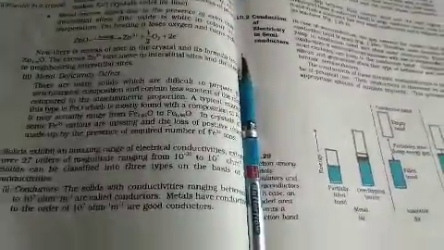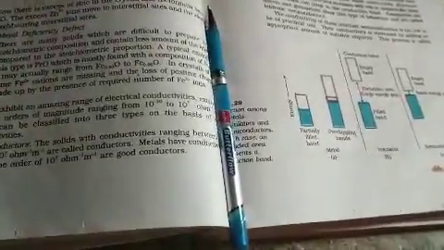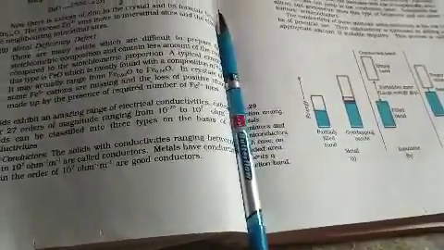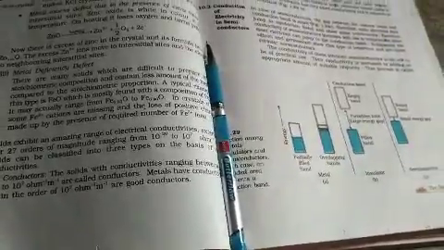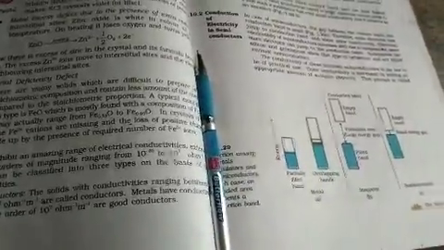So this completes the overall defects, that is, stoichiometric and non-stoichiometric defects. In the next video, we are going to see one of the most interesting parts: conductors, semiconductors and insulators. And we are going to learn in detail how these semiconductors are synthesized for our better usefulness.